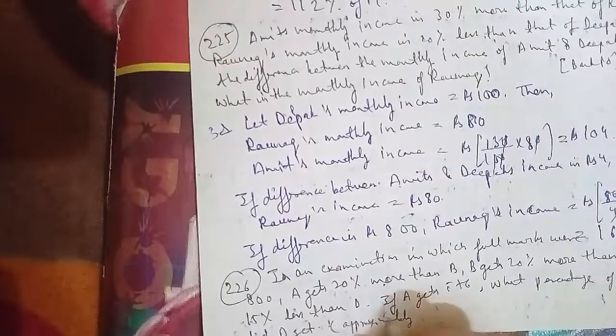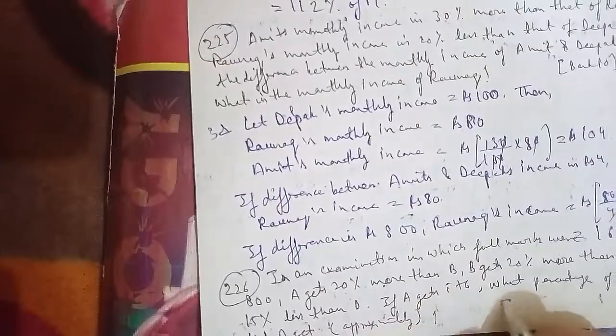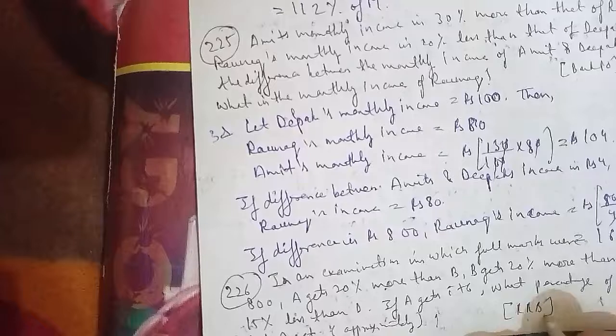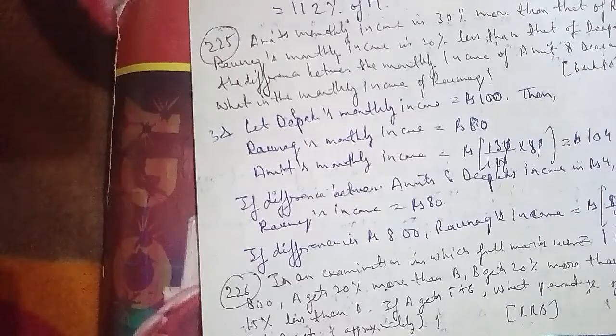That has been asked in RRB examination paper. Options, as I told you, we'll go ahead for the solution here. That has been the 226th question of the session.